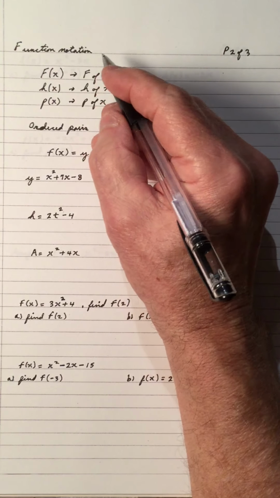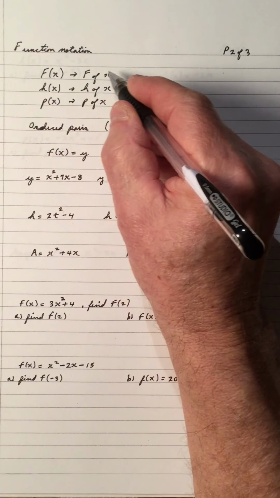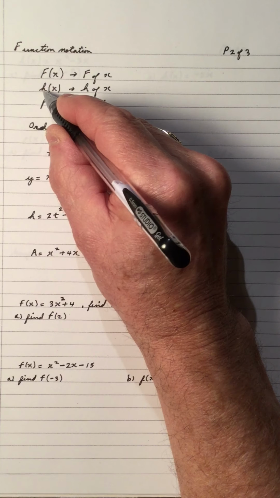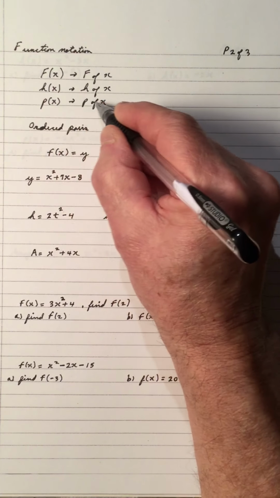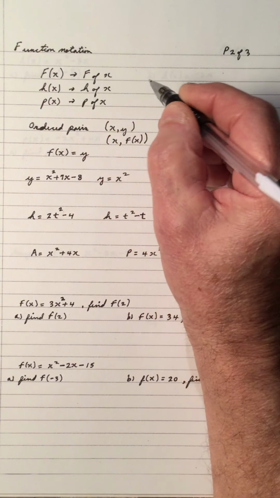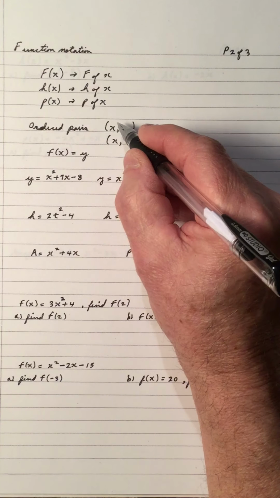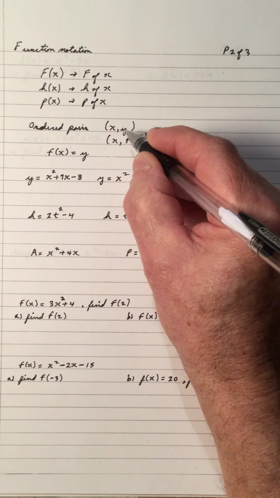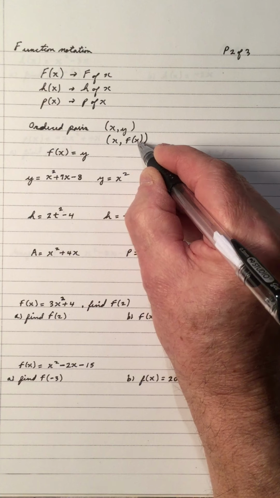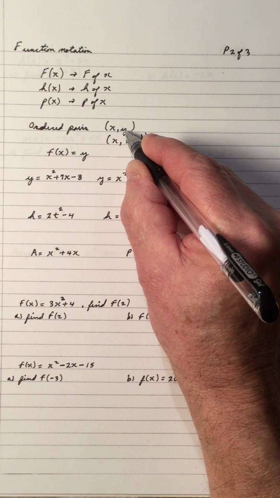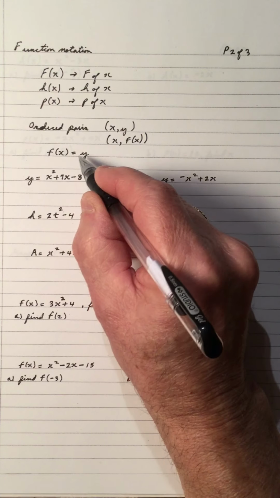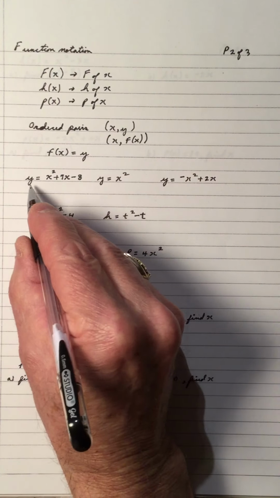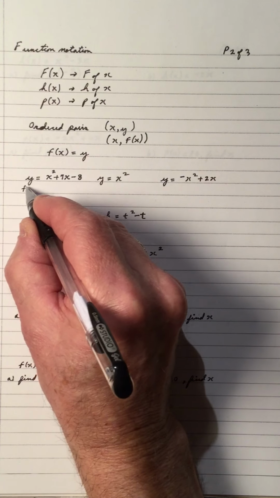Function notation is written as f of x. Notice f of x, h of x, p of x, the bracket. The ordered pair is written as x comma y, but in function notation it is x comma f of x. The f of x is the same as the y. F of x is the y, just another name. So if we want to write these, the y is f of x.